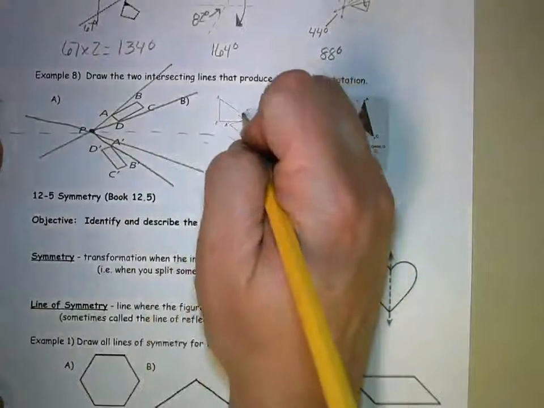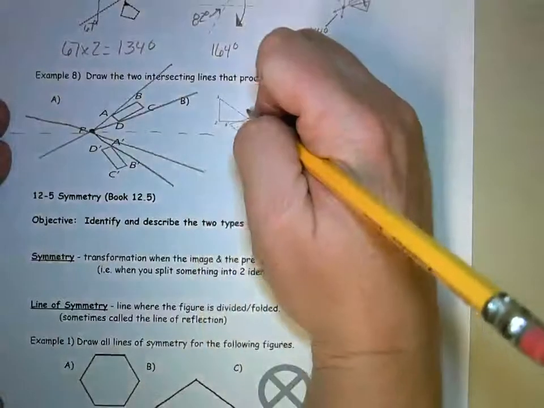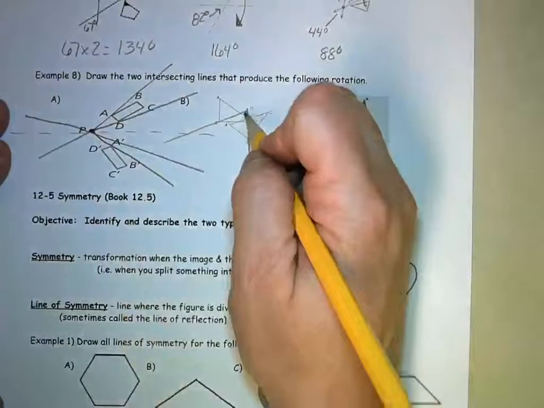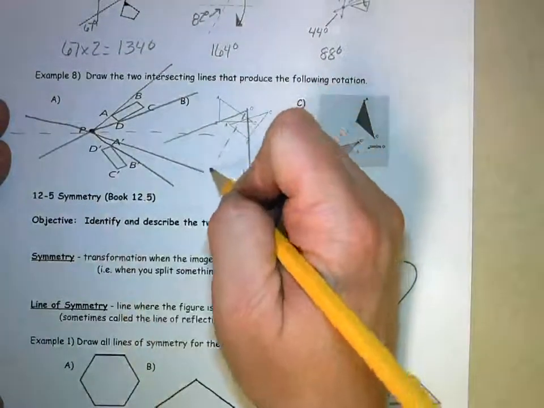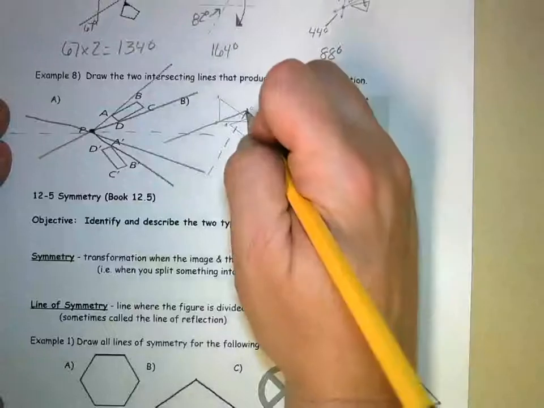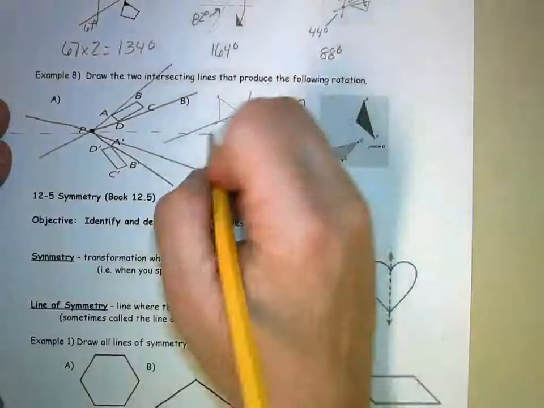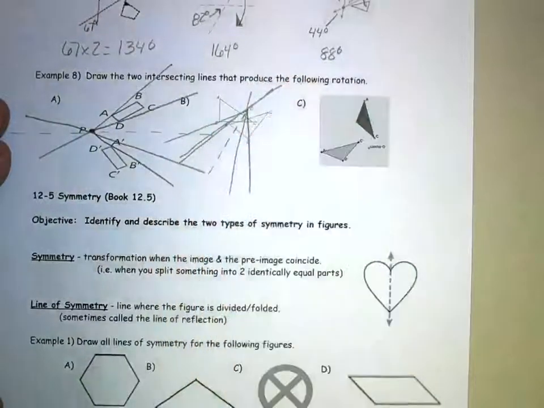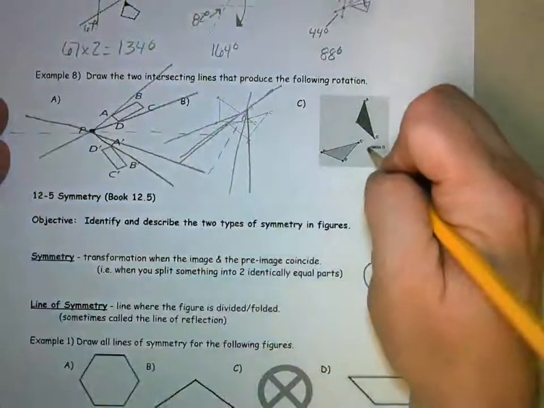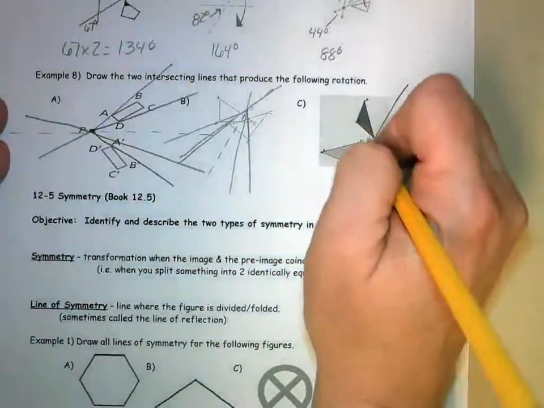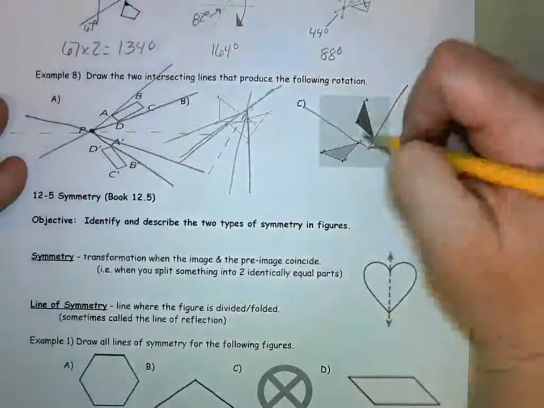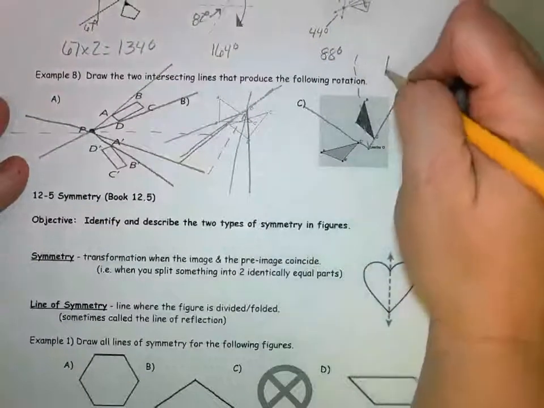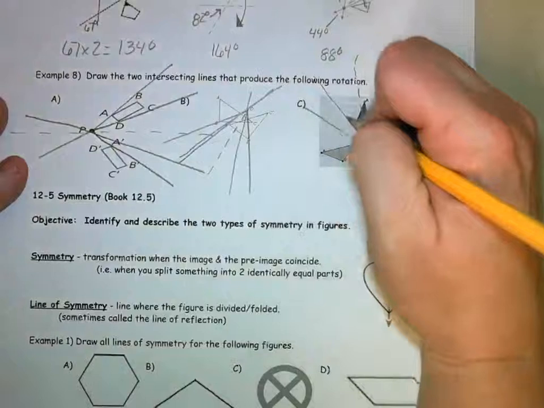Letter B, here's the center of the rotation, and I am going to connect B and B prime, bisect that angle, and then bisect each of those. I'm off a little bit on that one. And then here's the center. I'm going to connect C and C prime, bisect that angle, and then bisect each of those.